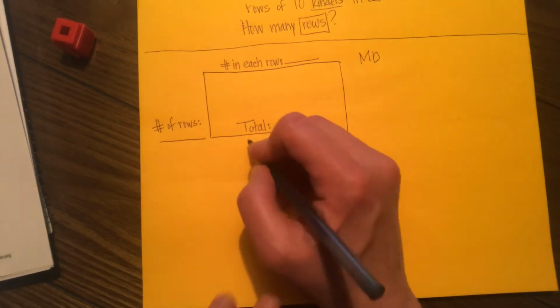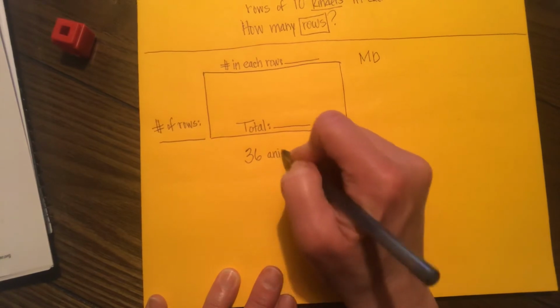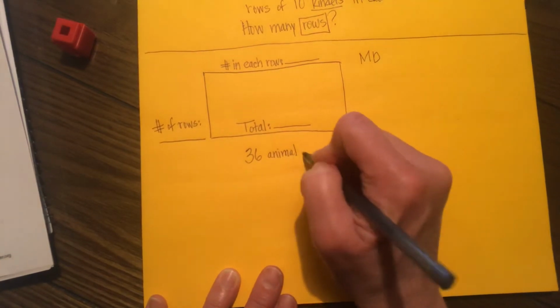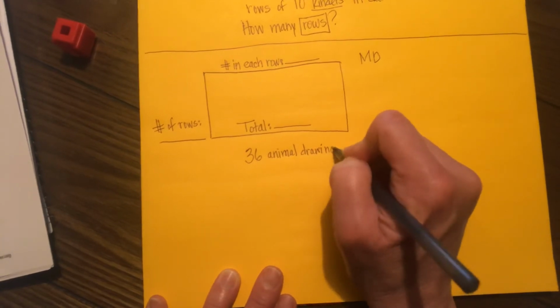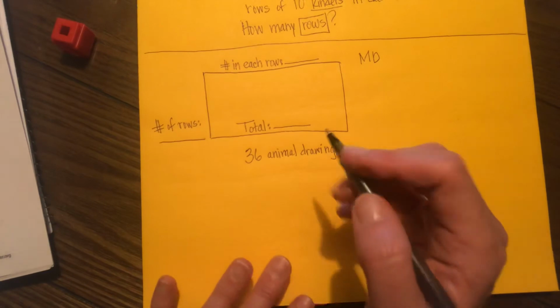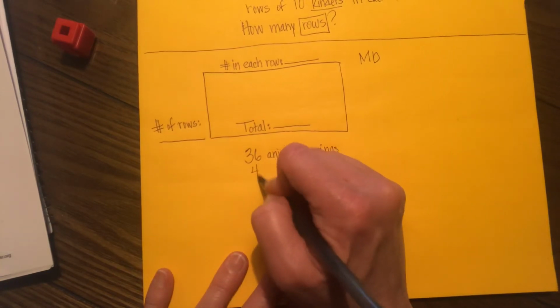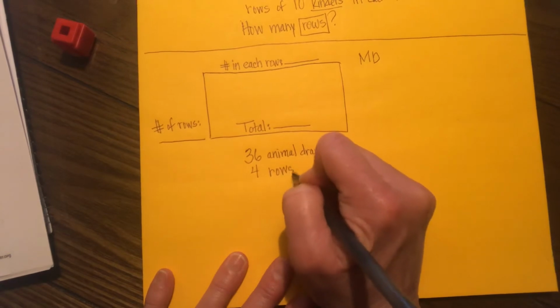Let's write that down. First graders have 36 animal drawings that they want to display for the art show. They want to arrange them in 4 equal rows.